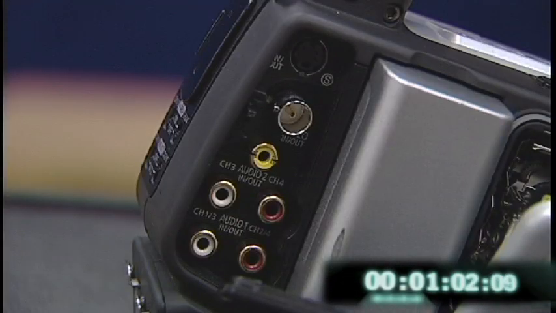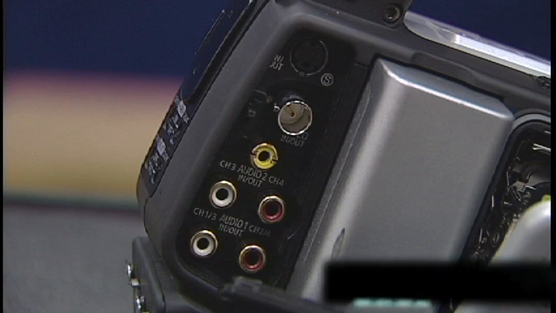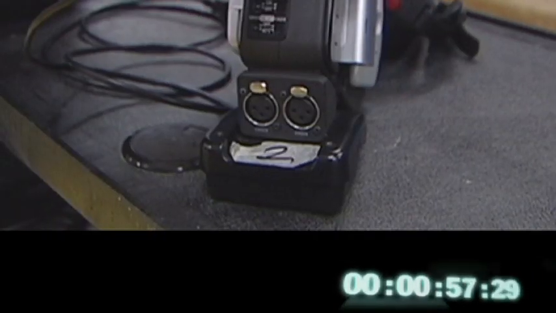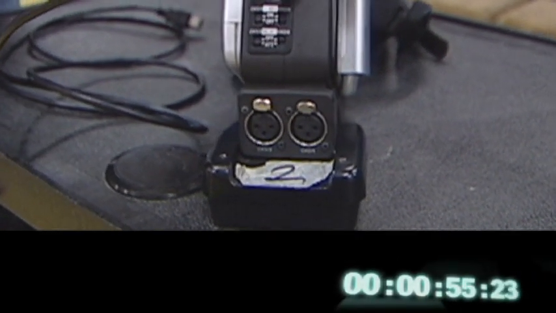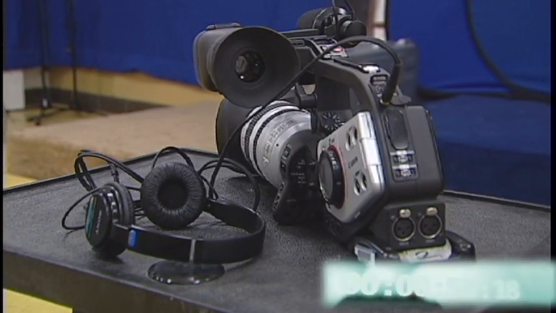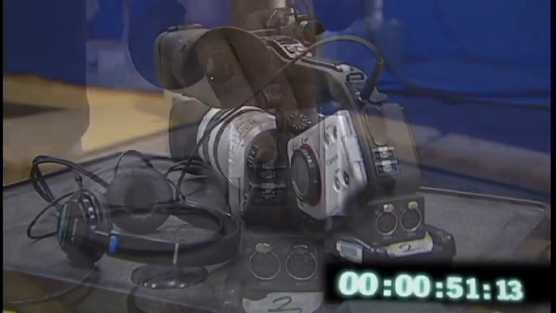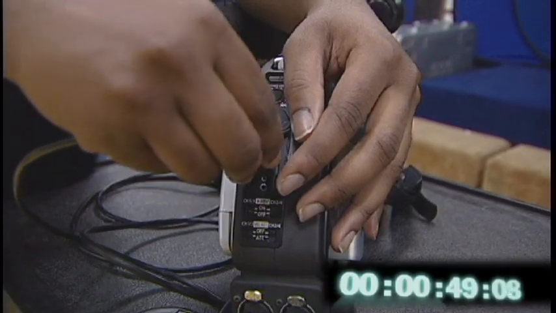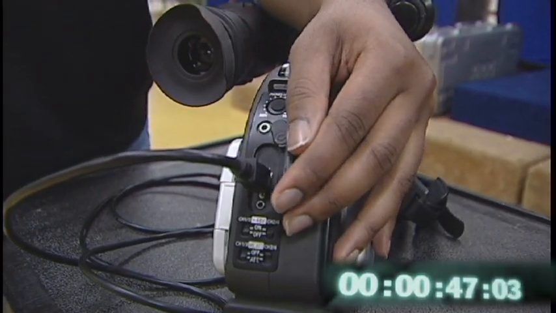The prosumer camera has multiple options for getting your video out onto a monitor. It also has two microphone inputs, a jack for headphones so that you can monitor your audio while shooting, and a FireWire DV port, same as the consumer camera.